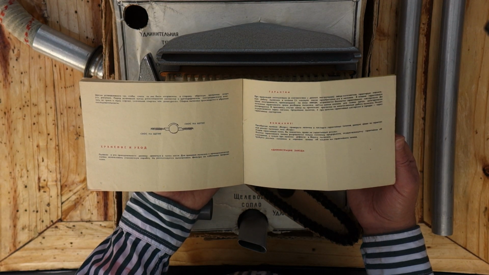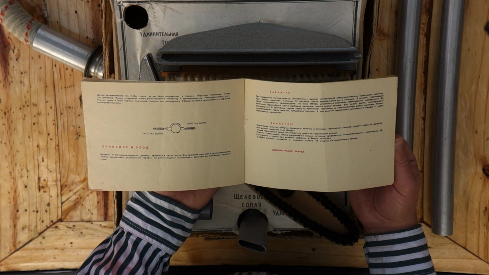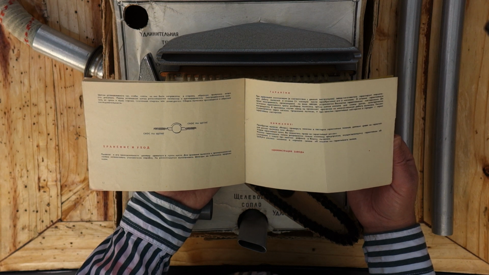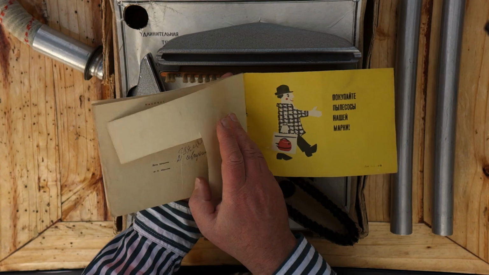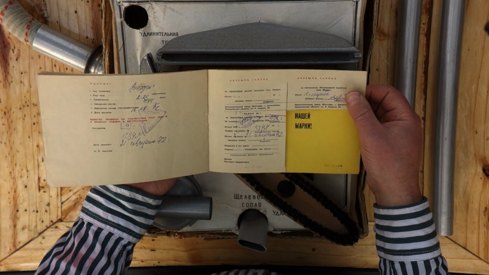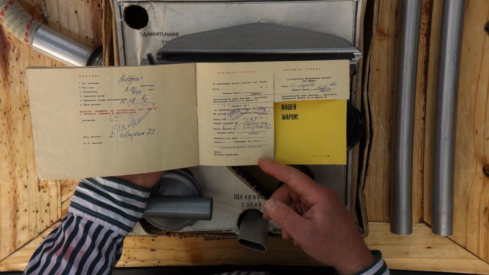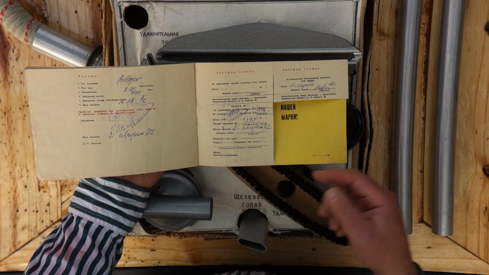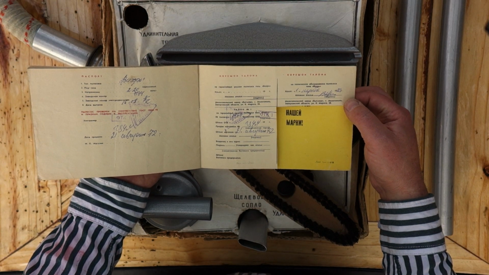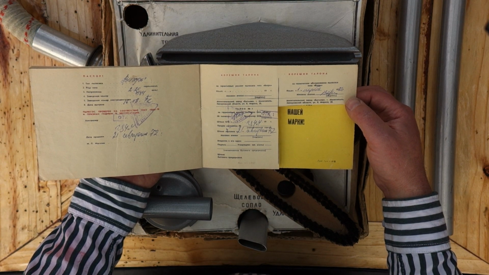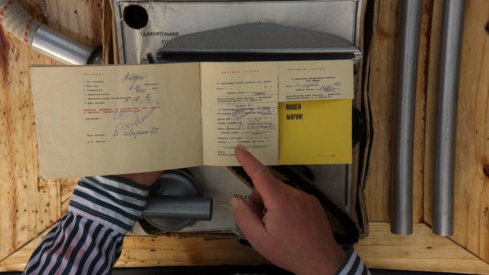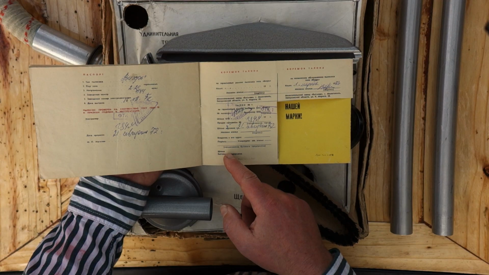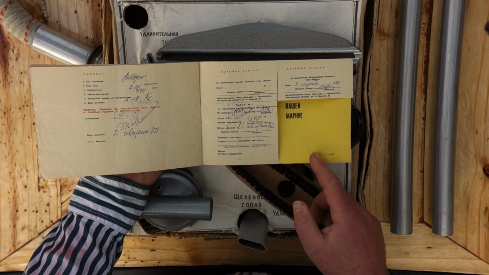Here it says how to replace the carbon brushes and that you should check them for the first time after 300 hours of use. And at the very back, there are two vouchers. Here's one for repairing the vacuum cleaner and another one for servicing it. So lubricating the bearings and checking and replacing the carbon brushes. And you can see it's obviously not needed repair because the voucher's still here, but it has been serviced.